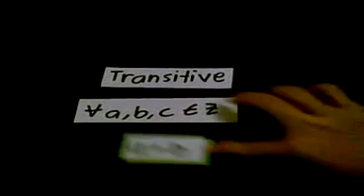The transitive property simply says that for any A, B, and C, which are members of the set of integers, if A is equal to B and B is equal to C, then A should also be equal to C.